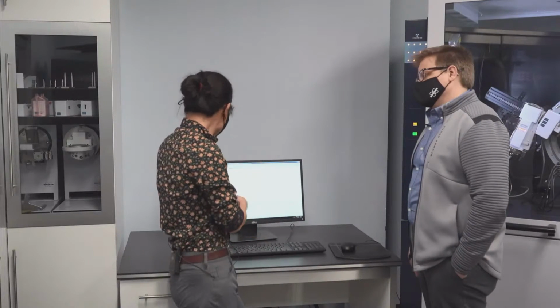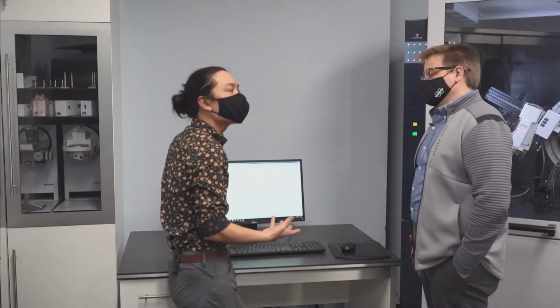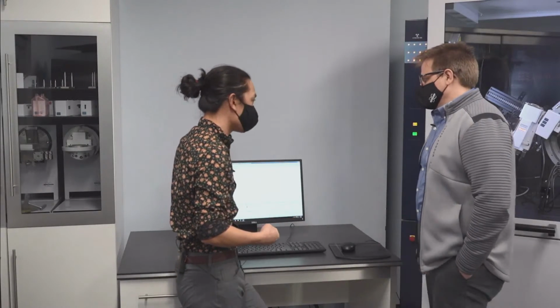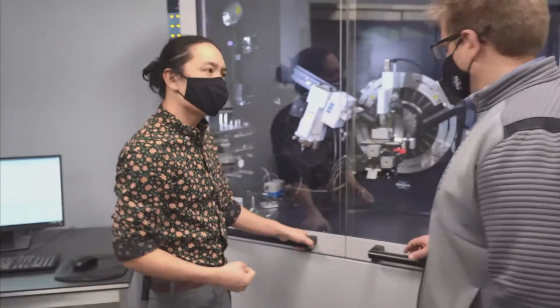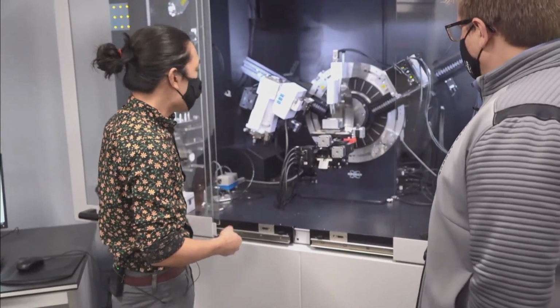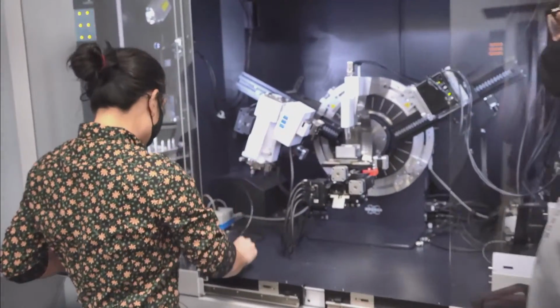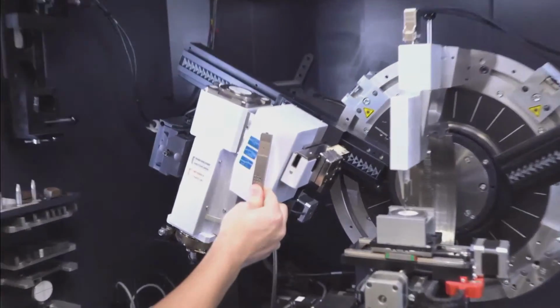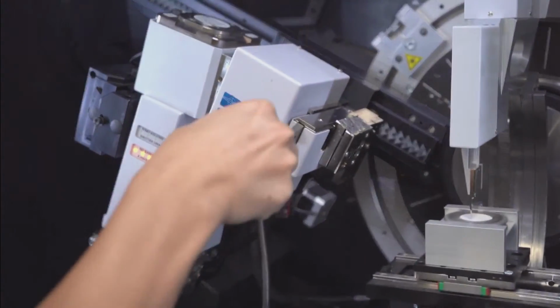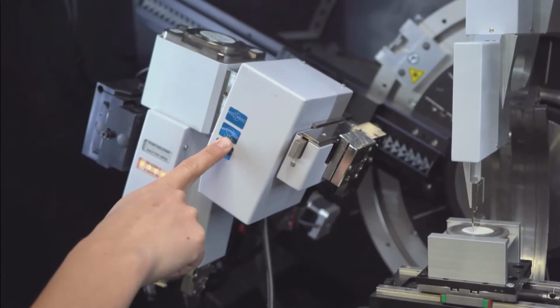So let's actually take a 2D scan of this real quick, just to show you what that would look like. So we'll go back over to the instrument real quick. A couple of hardware changes very, very quickly that we'll do. The first thing I'll do is put in a pinhole collimator. So this is just a little hole. That's a very nice straight parallel beam.